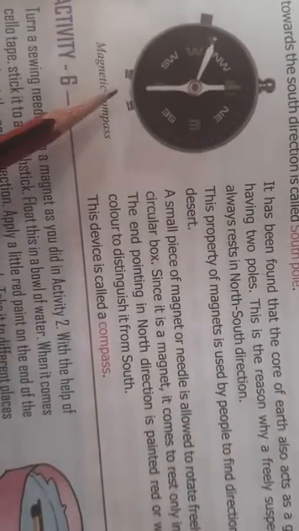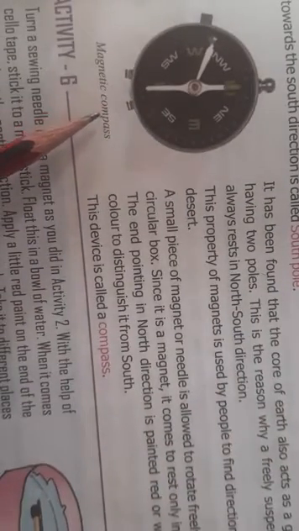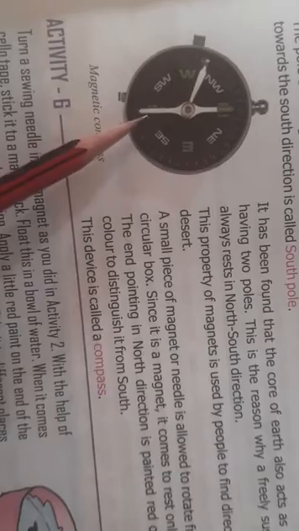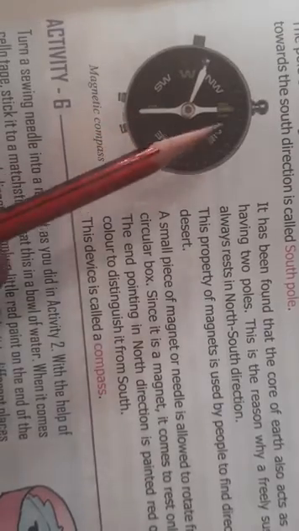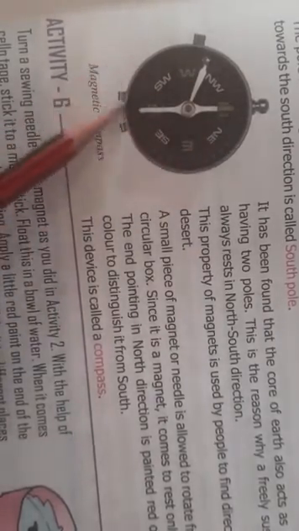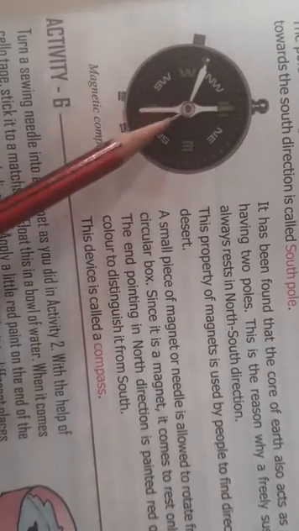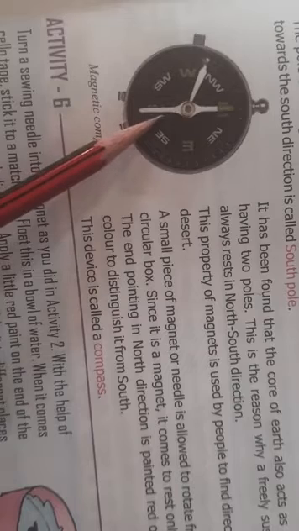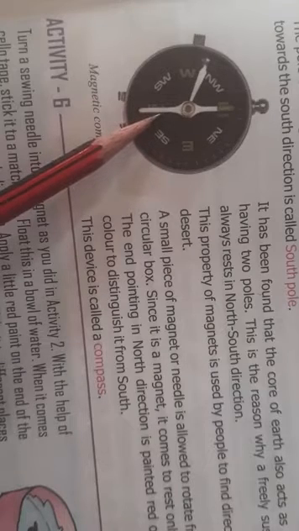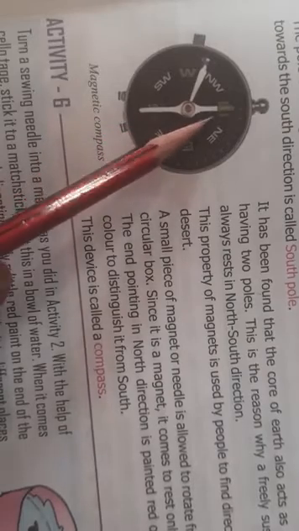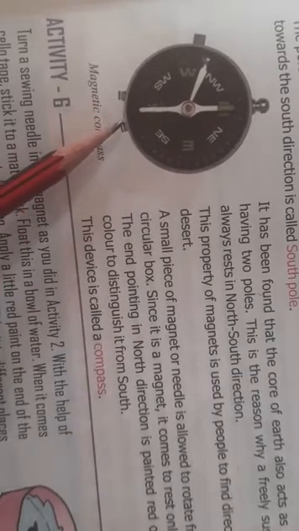Then you have already seen a magnetic compass. What does a magnetic compass consist of? There is a small piece of magnet or needle which is allowed to rotate freely inside a small circular box. Inside the circular box there is a freely suspended needle. Since it is a magnet, it comes to rest only in the north-south direction. It will always rest in the north-south direction.